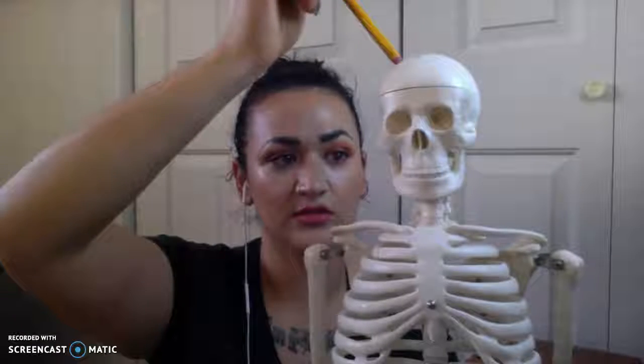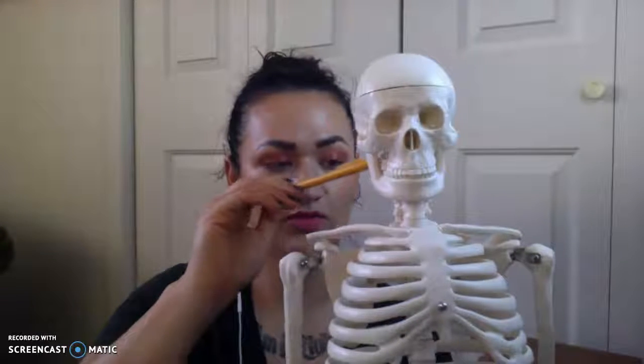We have the axial system, which is going to consist of the skull, thoracic and vertebrae all the way from the base of the skull down to the coccyx, and then our appendicular system, which will consist of appendages from the shoulder girdle down to the ends of the fingers, and then starting from the hip girdle all the way down to the ends of the feet.